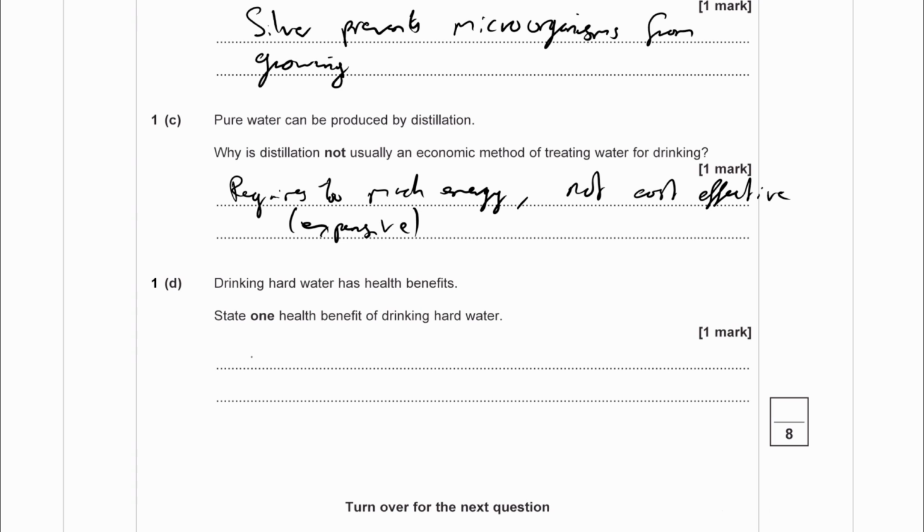Alright, but the easiest one is I'm going to say helps maintain strong and healthy bones. Alright, because that is a very common benefit of calcium.